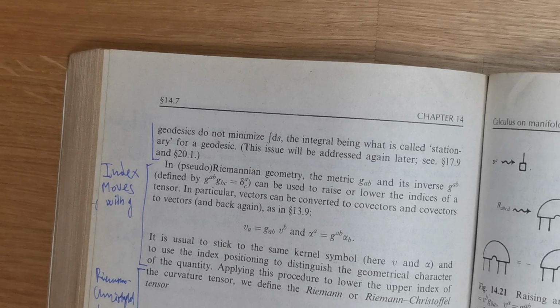So we will have what is called an extremum or stationary situation for geodesics. But probably we'll talk about this later in terms of something like the principle of least action.